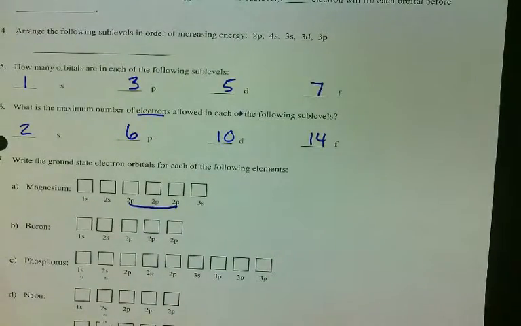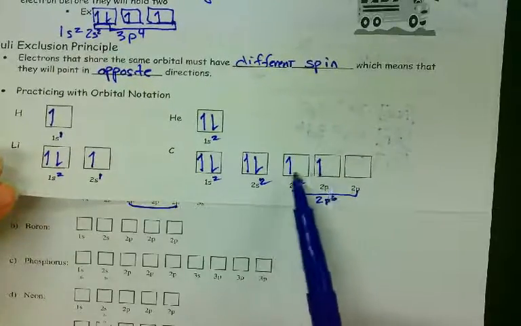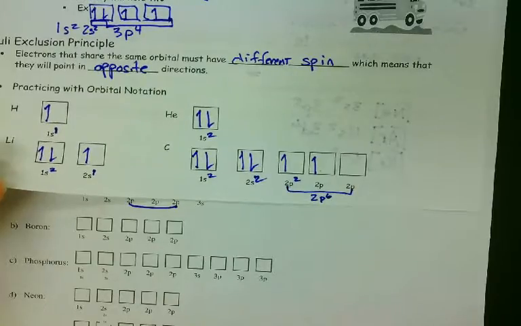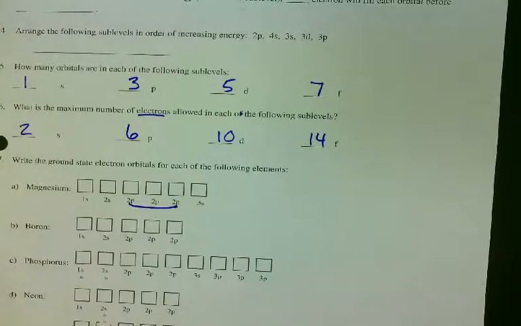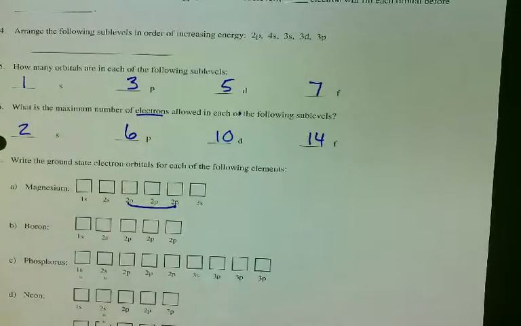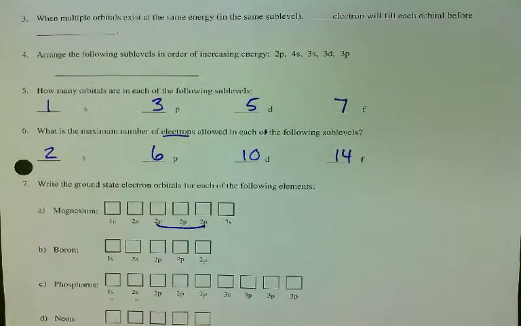It should get you started and going. Just remember to refer back to your rules about putting orbitals, like making sure you line them up one by one before you start doubling them. Okay? That's the biggest part on that. And that you're doing the arrows in 2 different directions. Okay? Because it does have a different spin on those electrons. Teacher should be walking around helping you if he can. If you have a problem, just wait till class or come to tutorials, and I'd be more than happy to help you. Okay? Thank you.